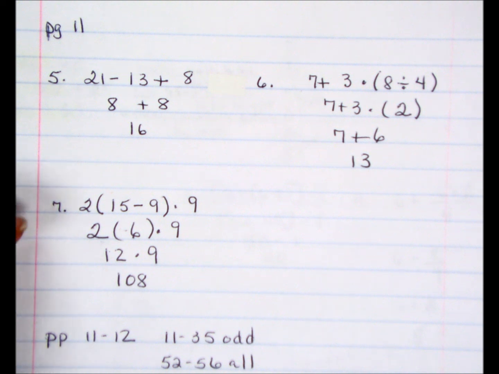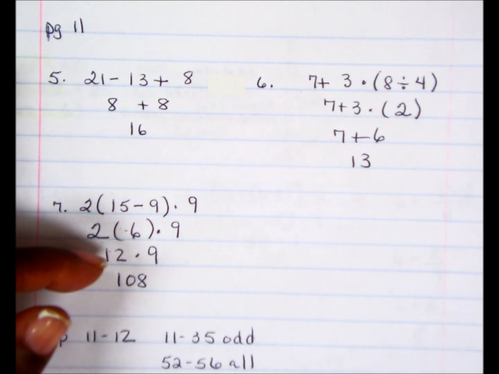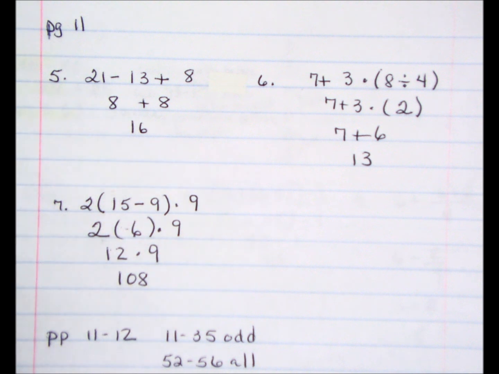Your final one says 2 times 15 minus 9 times 9. So we do 15 minus 9 first because it's in parentheses to get 6. Then multiply 2 times 6 to get 12. And then multiply 12 times 9 to get 108.